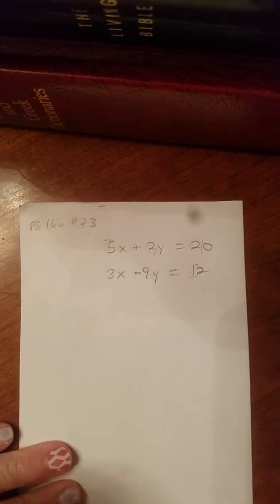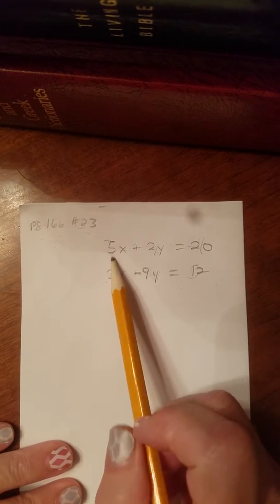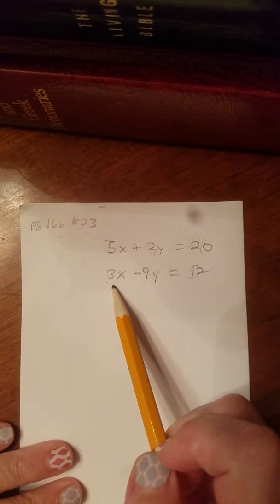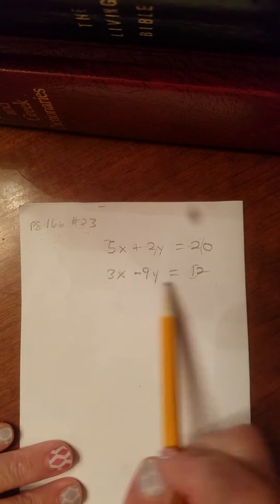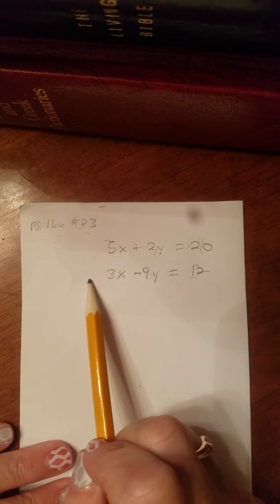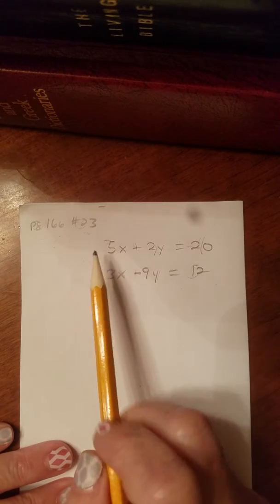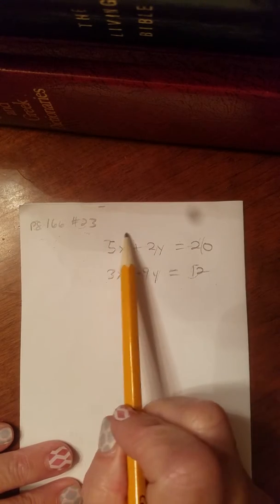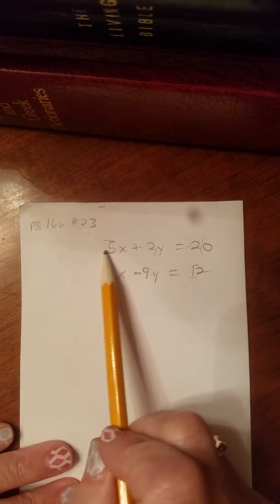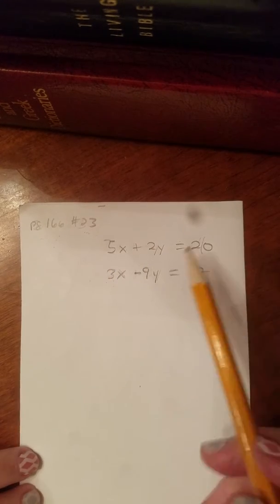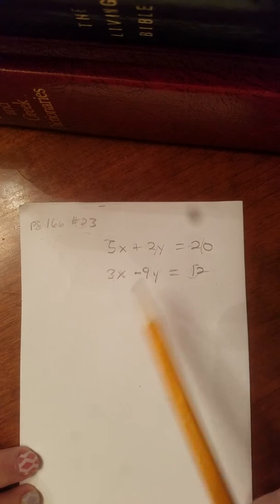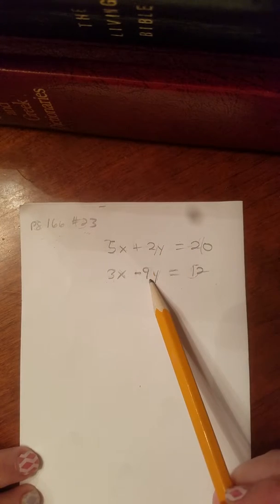All right, so in order to get these to be common coefficients, I could multiply this whole equation by 5, and that would give me 15x here. And if I multiplied this whole equation by 3, that would give me 15x. And then I would have that scenario, and the x's would cancel out. I could also do the same thing for y.